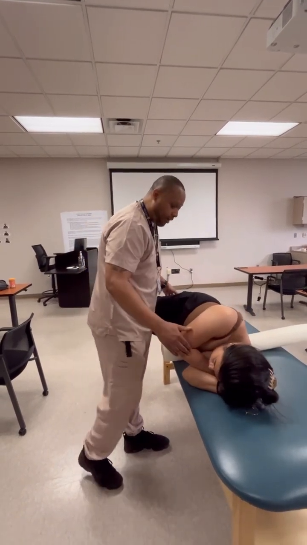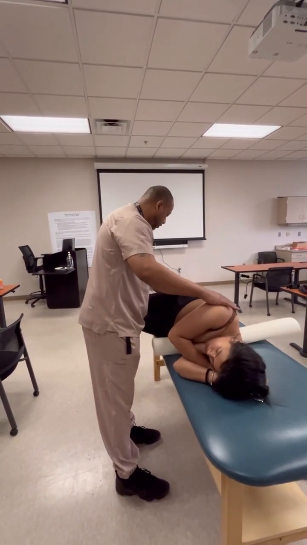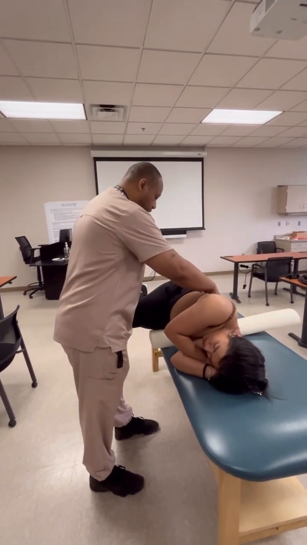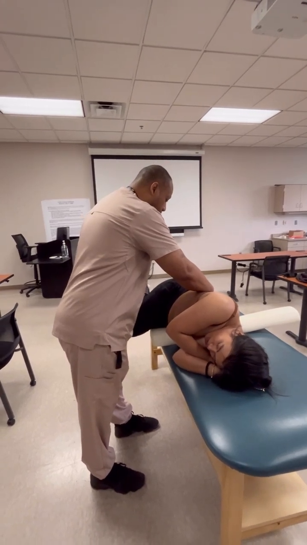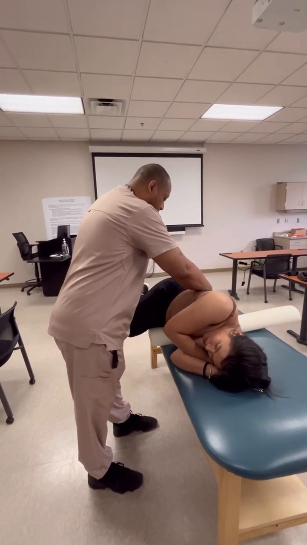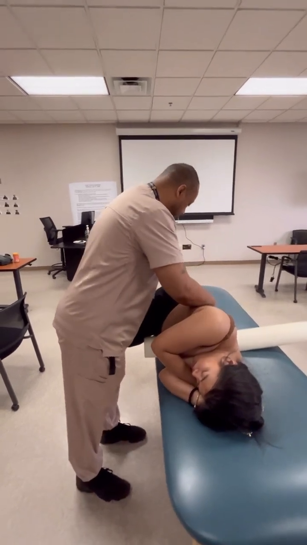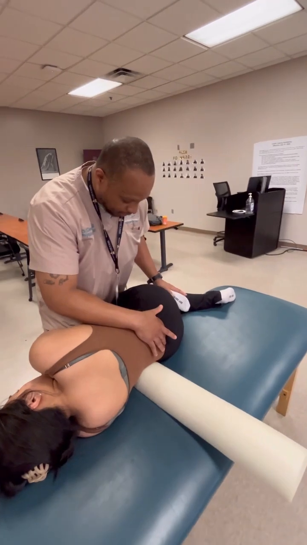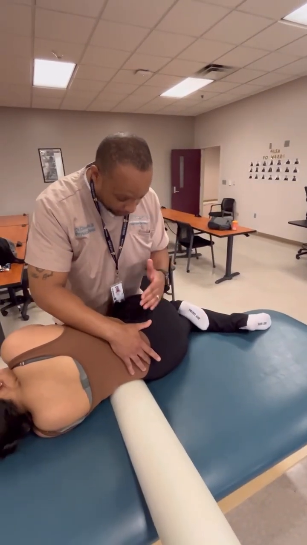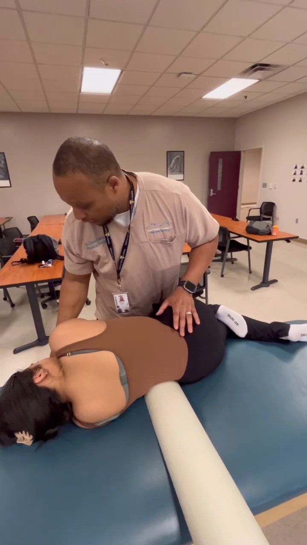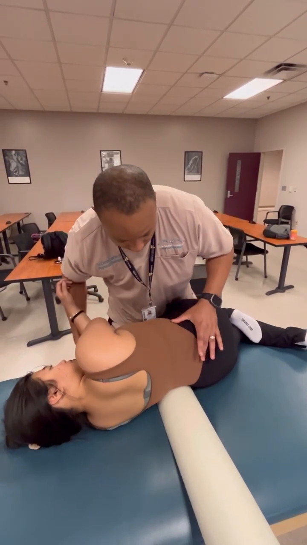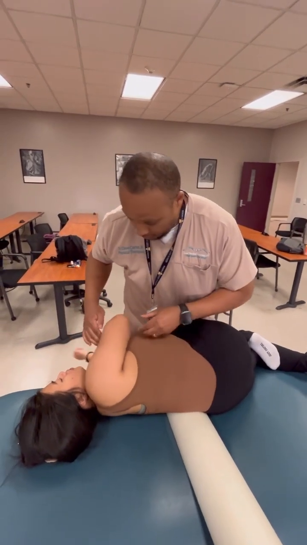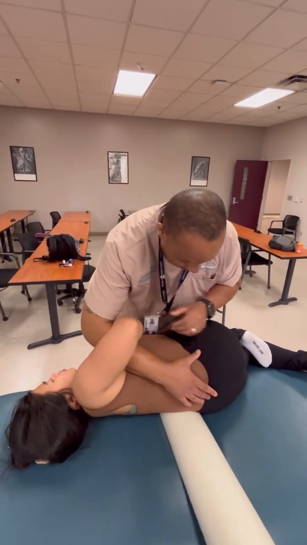Good. Now what I'm going to do, I'm going to start with the lower segment first with the legs. So I'm going to flex her to the segment of L4, L5, and when it's open, so now that segment is open. Okay, so I introduce a ligamentous lock from bottom up. Now I'm going to introduce rotation, facet lock from top down, like so.